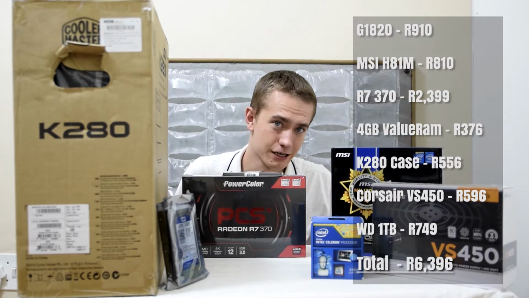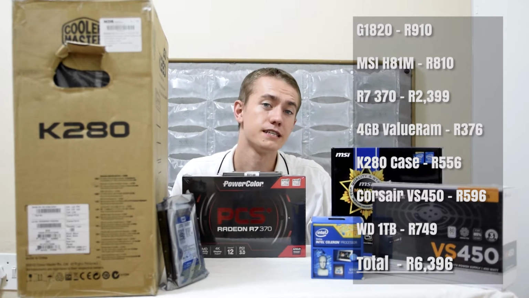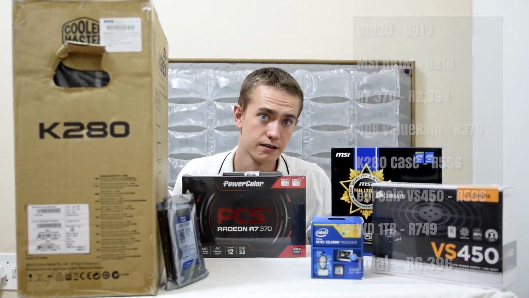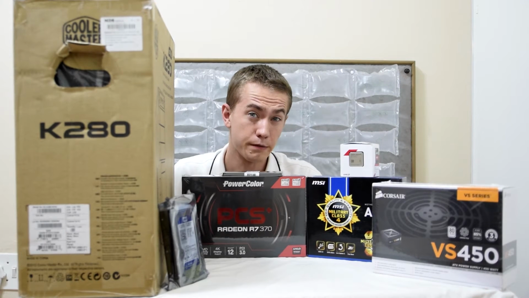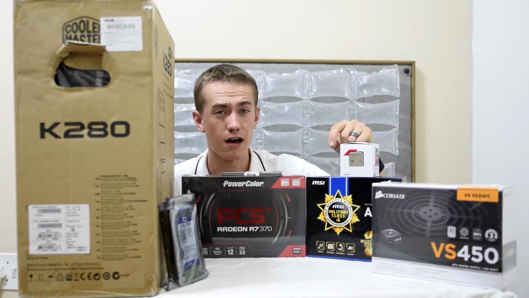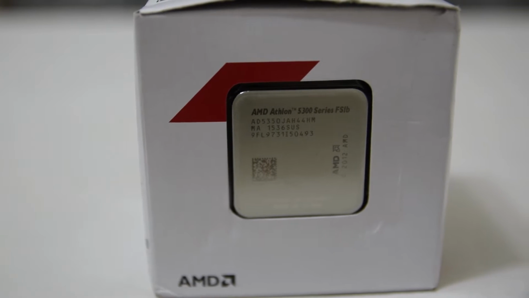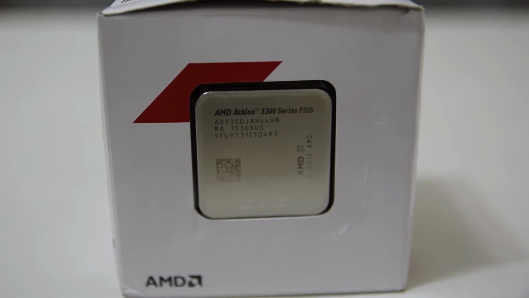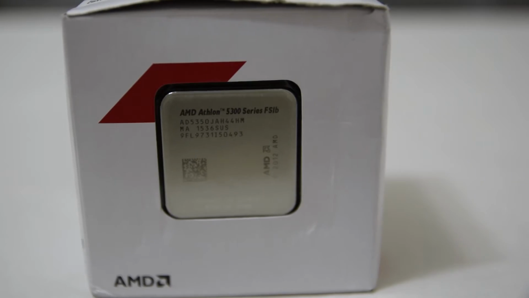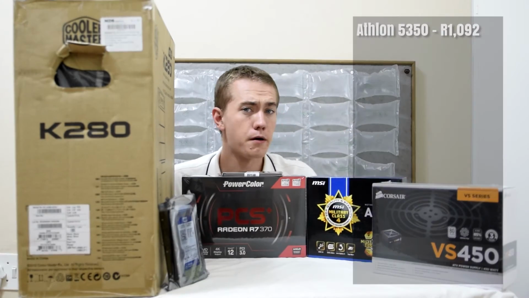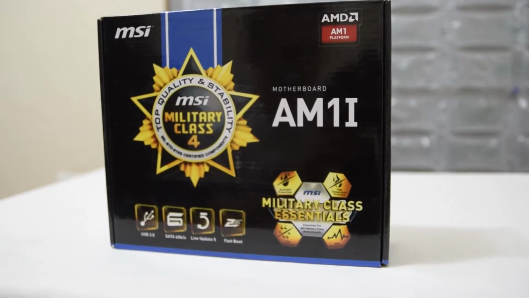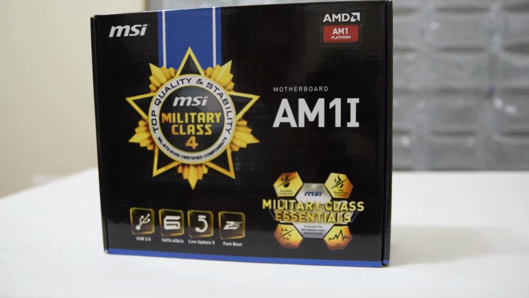Now, because of the exchange rate, it comes to the whopping total of 6,396 Rand. Now let's move on to the 6,000 Rand build that should get you better performance now. For the processor, we're going with an inexpensive quad-core. The AMD Athlon 5350 quad-core processor clocked at 2.05 GHz. For the motherboard, we picked up the MSI MS-AM1i Mini ITX motherboard.